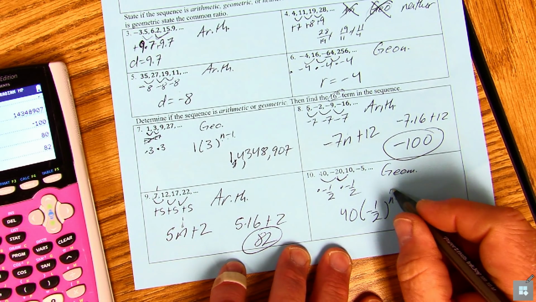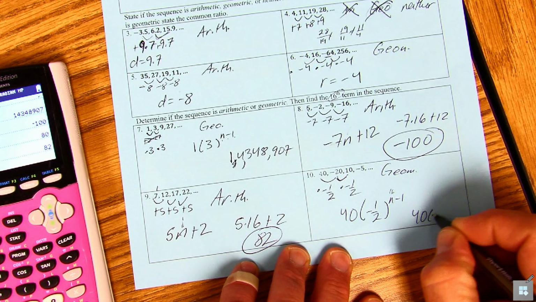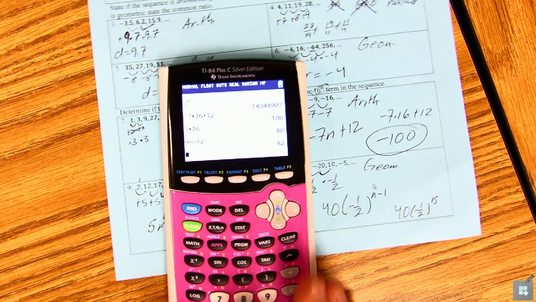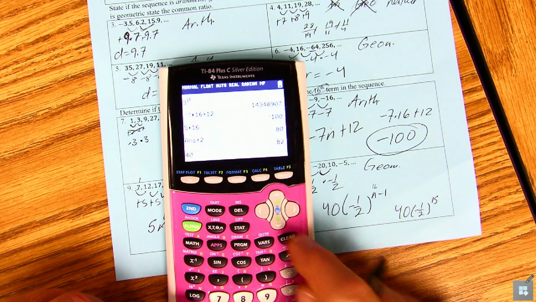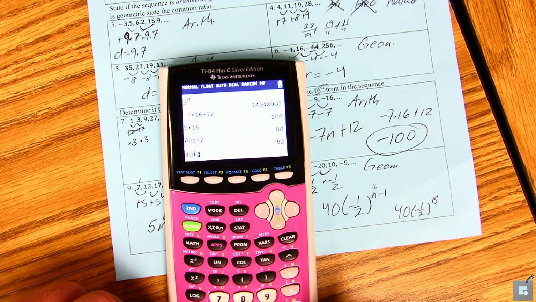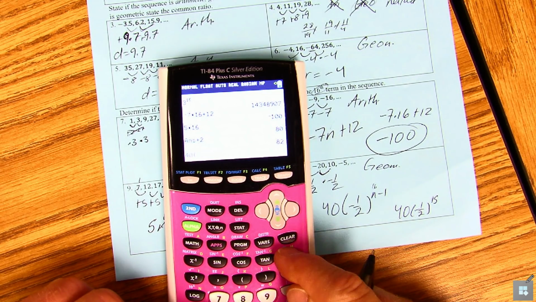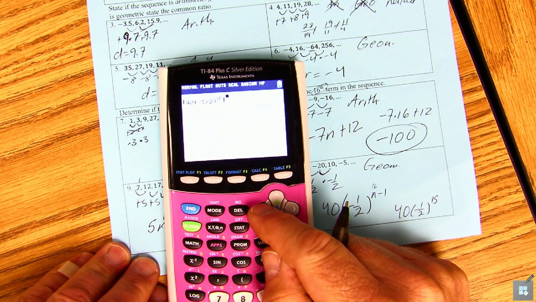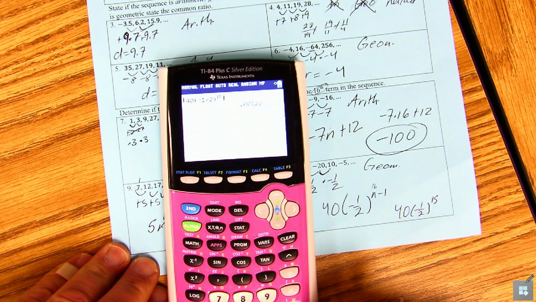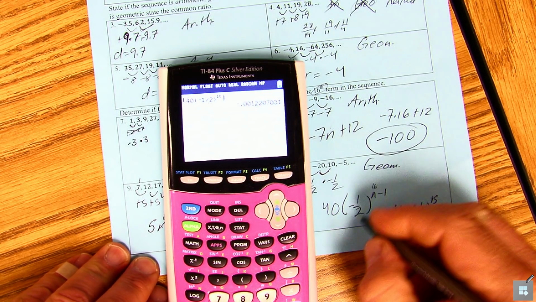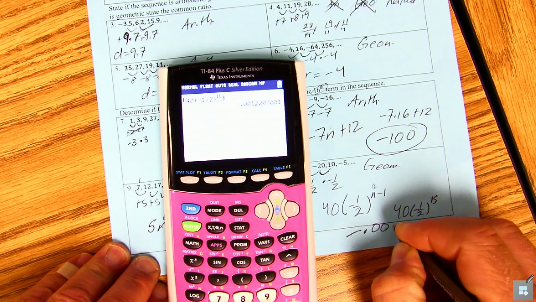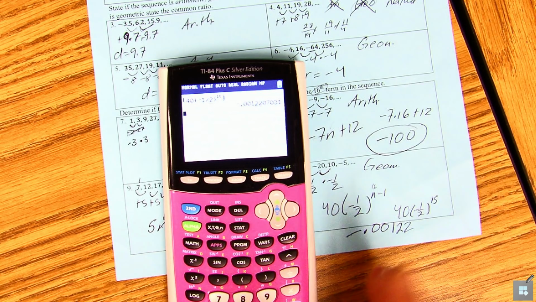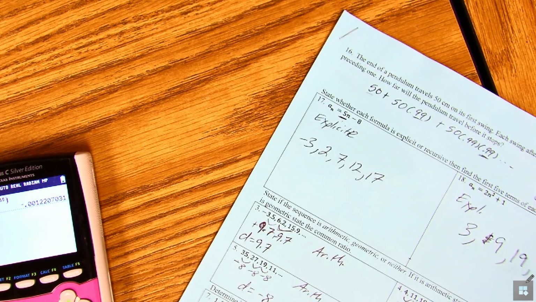Put in 16 right here for n, so it gives us 40 times negative 1/2 to the 16 minus 1, which is 15. Take your calculator, plug it in, 40 times parentheses, negative 1 divided by 2, to the 15th power. Oh dear. Calculator didn't like what I did there. We'll delete that. Hit enter here, and I get negative 0.00122, but I just need negative 0.001, call it a day. Okay, turn the page.